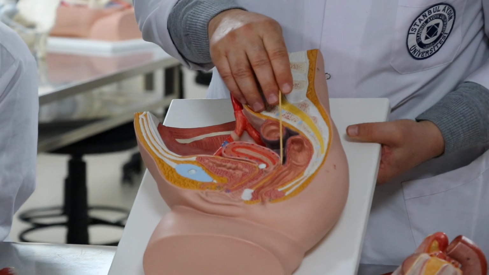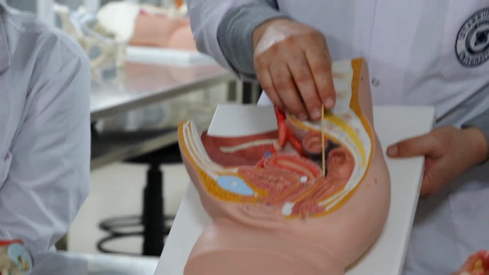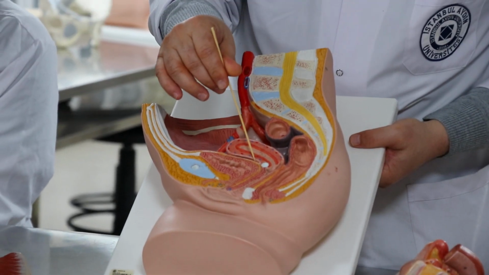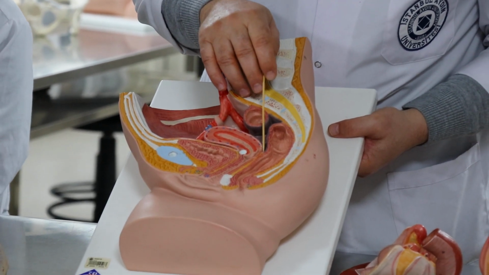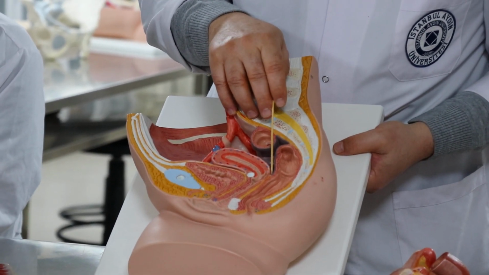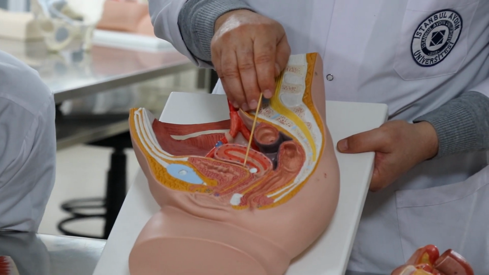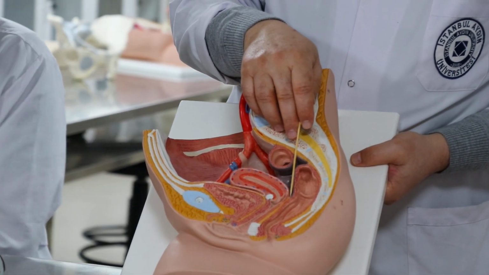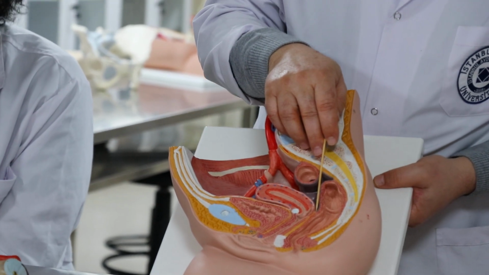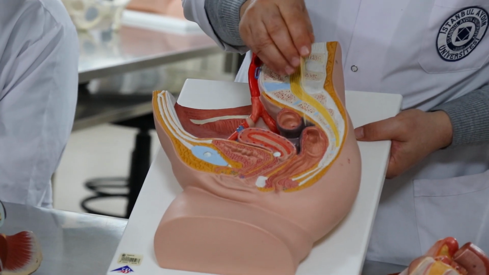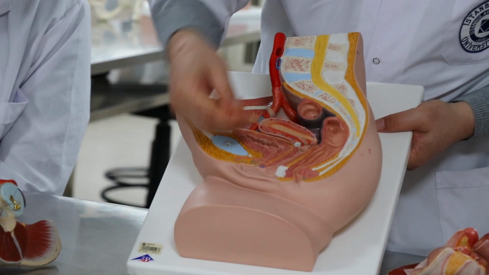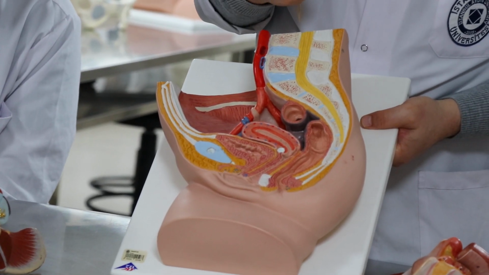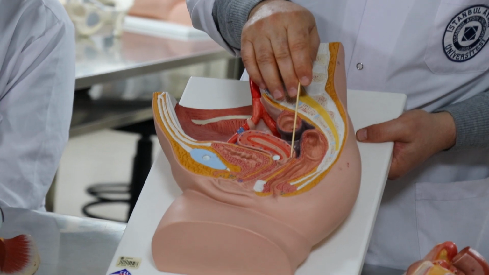So here, as you can see, this is the Douglas pouch, also referred to as the rectouterine pouch, and here the vesicouterine pouch. The rectouterine pouch, also called the Douglas pouch, is deeper than the vesicouterine pouch here. If there's an accumulation of fluid here, or a rupture, there might be an accumulation of blood, like hemorrhage or tissue breaks. So you go through the vaginal canal all the way to the posterior fornix and into the Douglas pouch to withdraw the fluid. So this is the posterior fornix.